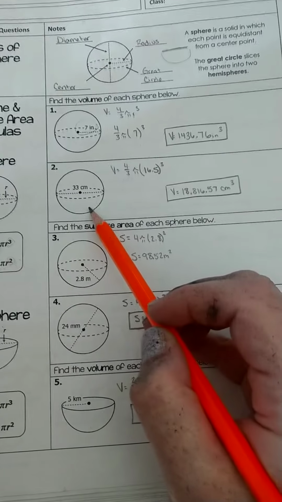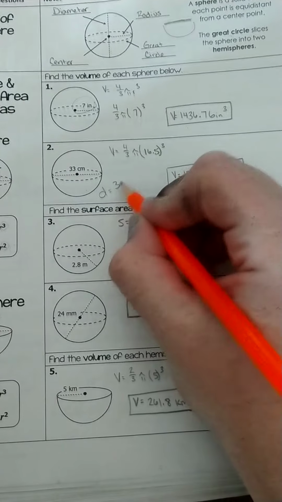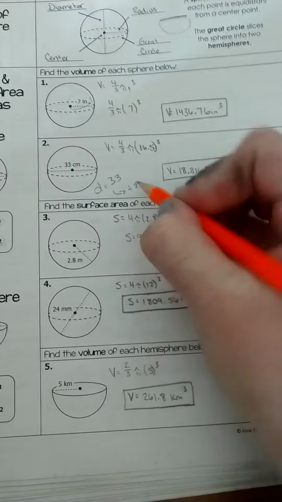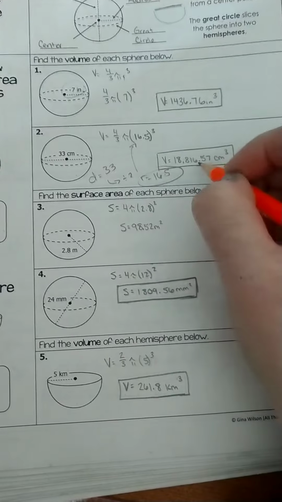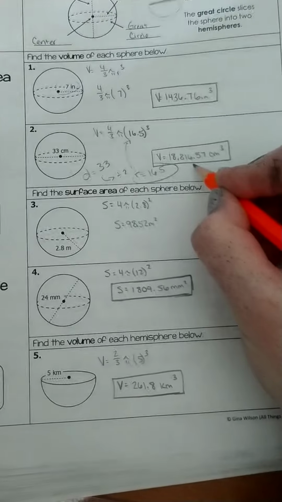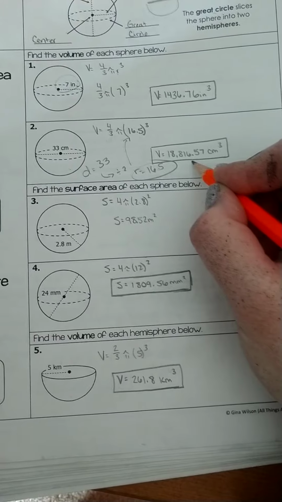Number 2, same thing, except that it gave you the diameter. Again, we never need the diameter. We divide that by 2 to get our radius. Our radius is 16.5. Plug that in. 18,816.57 cubic centimeters. Really straightforward.